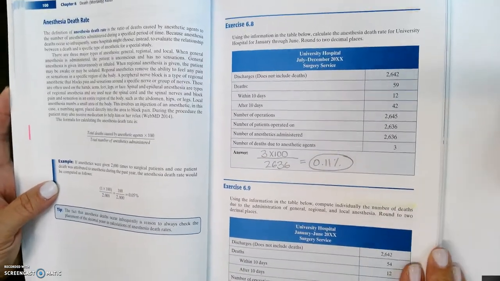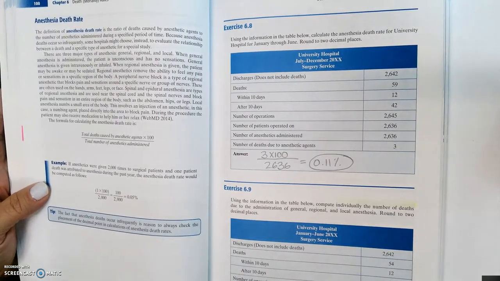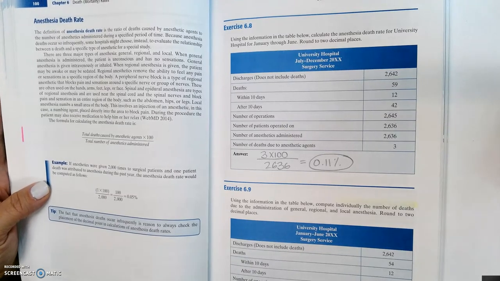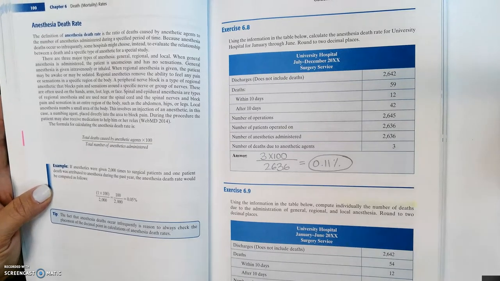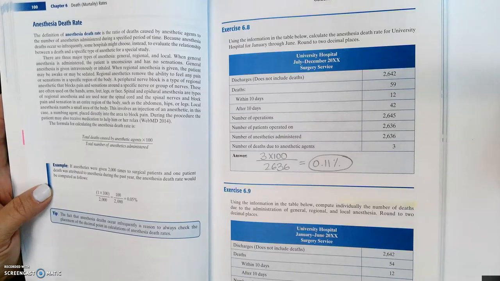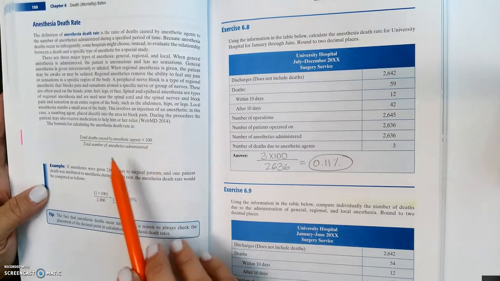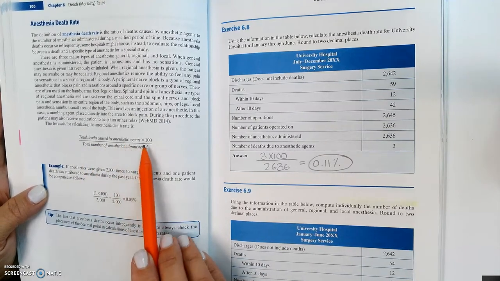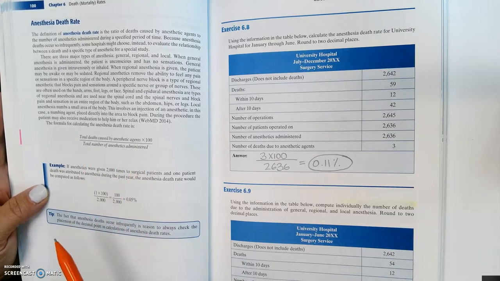Alrighty guys, we're going to pick up on page 100 with the anesthesia death rate. And the definition is the ratio of deaths caused by anesthetic agents to the number of anesthetics administered during a specified period of time, and that is reflected in your formula. So you've got total deaths caused by anesthetic agents multiplied by 100 over the total number of anesthetics administered.